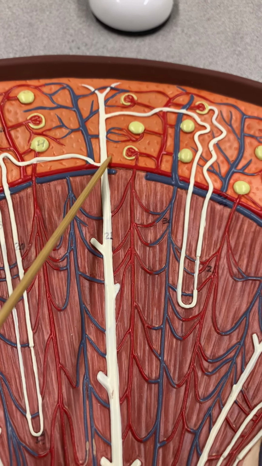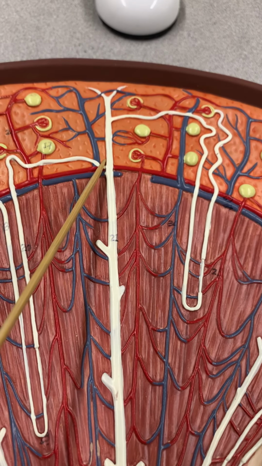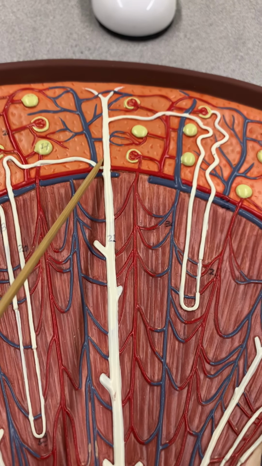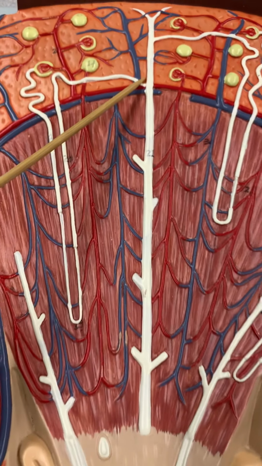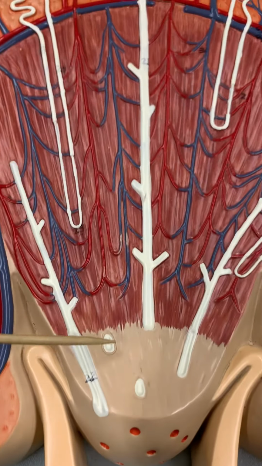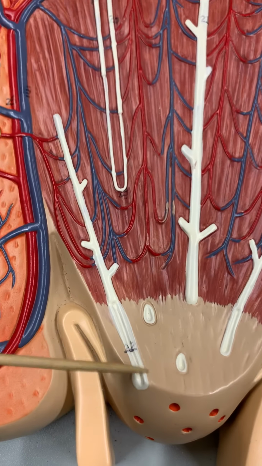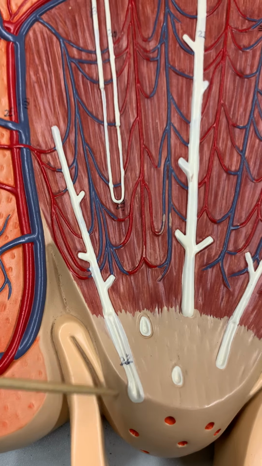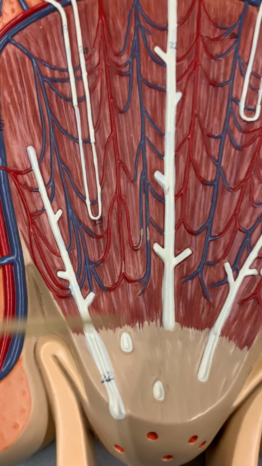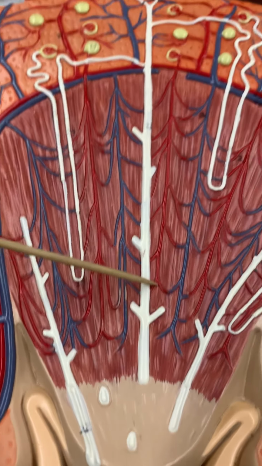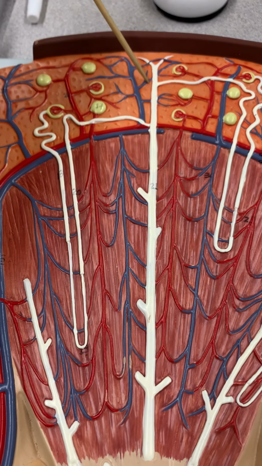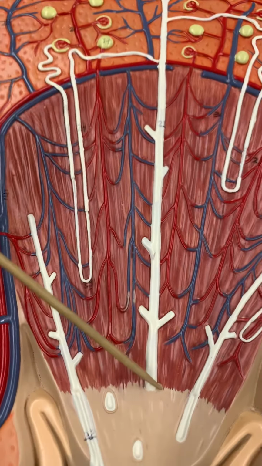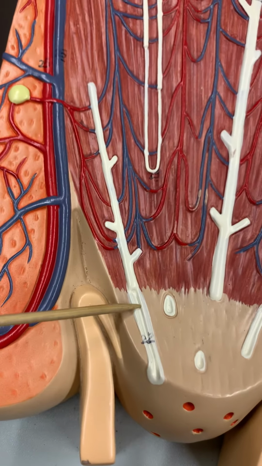This part would be cortical collecting duct here. Sorry, this is cortical collecting duct. Then we have the papillary collecting duct, which you can see here. So cortical collecting duct would be all of this. Papillary collecting duct would be here.